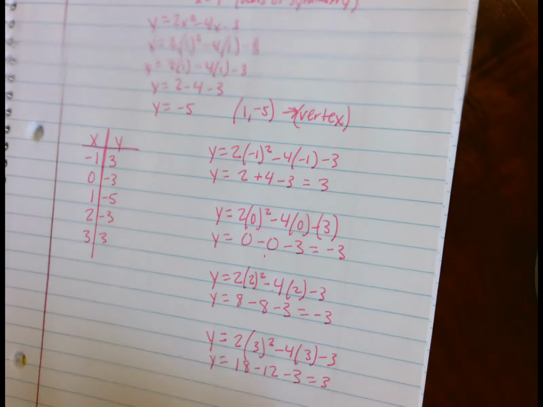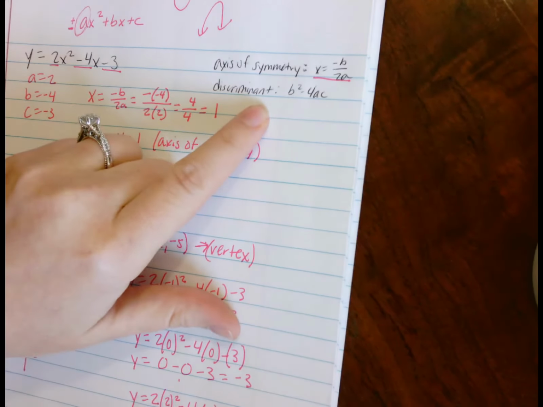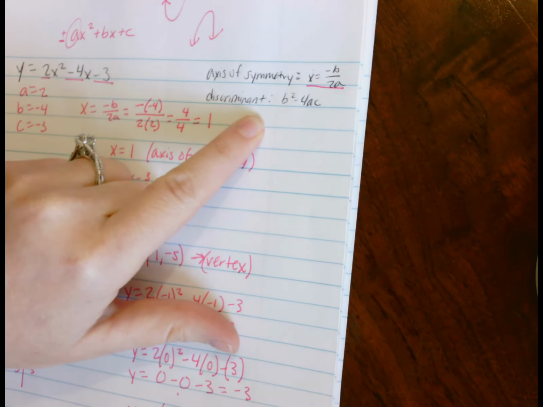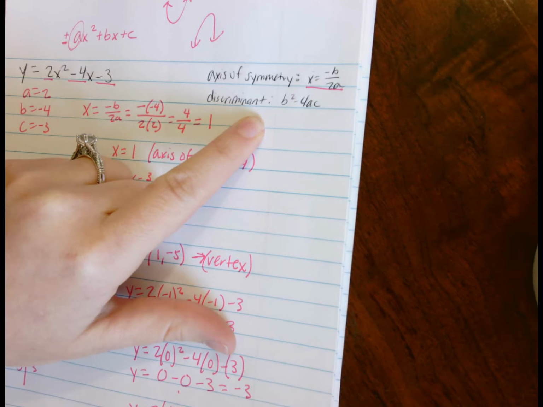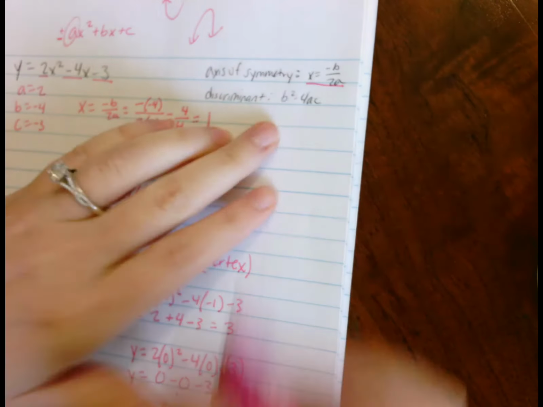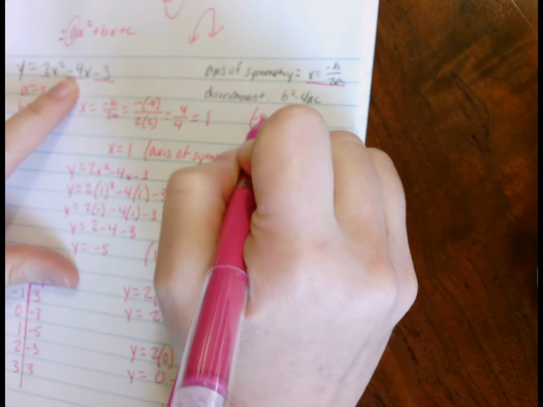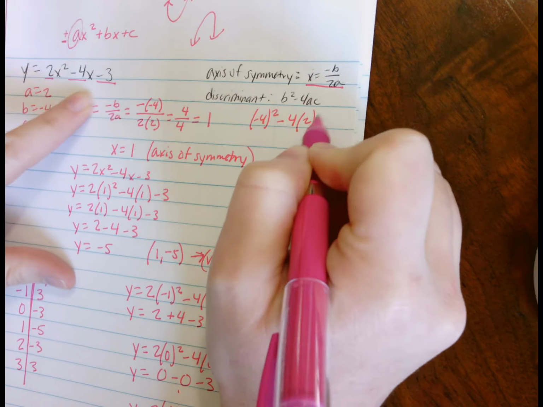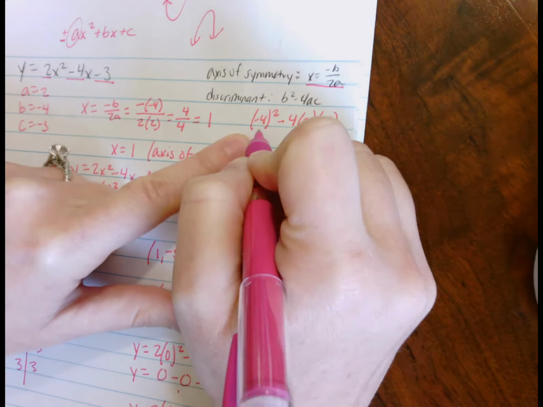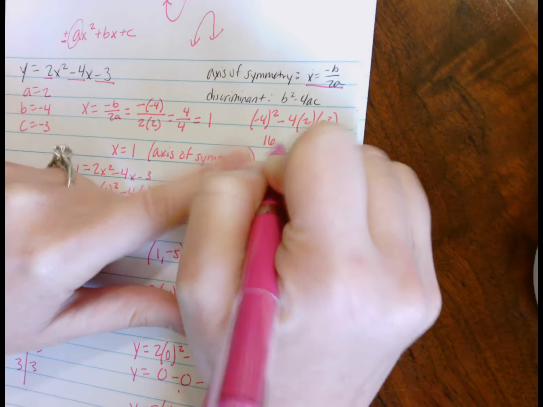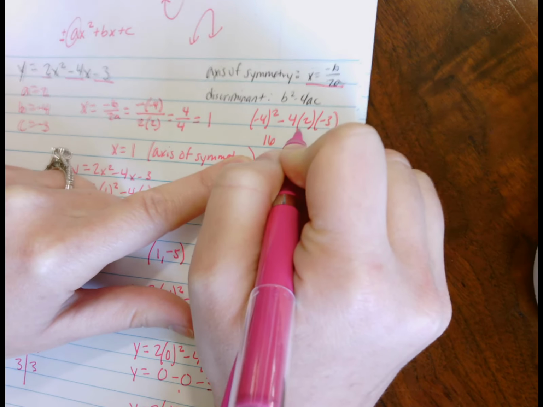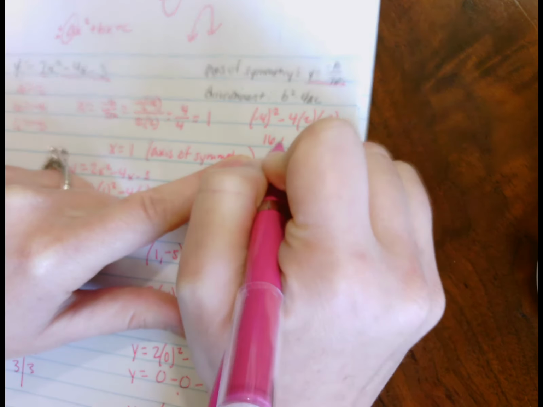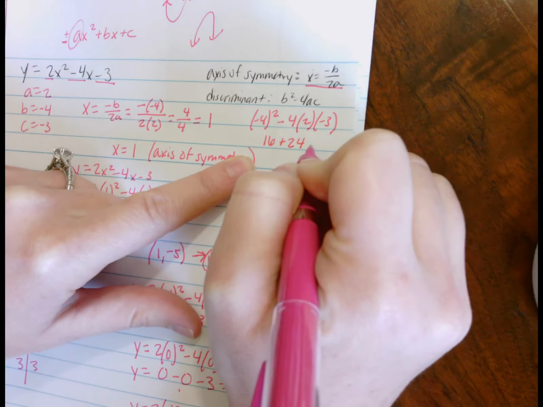And one of the things that we talked about was this discriminant value. And a discriminant just tells us how many solutions we're supposed to have. And so if you look back at your notes, we would plug in these values. So b squared, that's negative 4 squared minus 4, a is 2 and c is negative 3. So negative 4 times negative 4 is 16. And then negative 4 times 2 is negative 8. Negative 8 times negative 3 is going to be a positive 24.